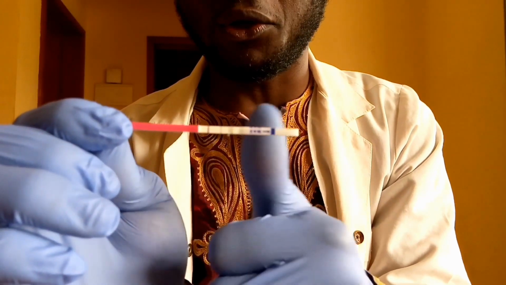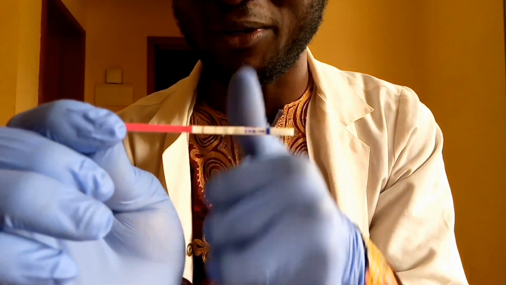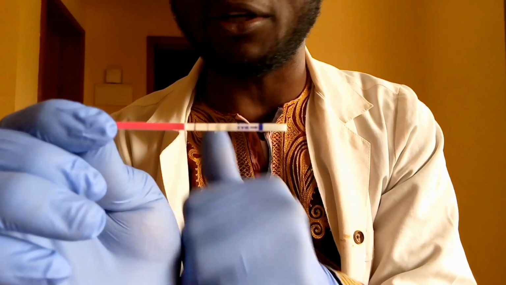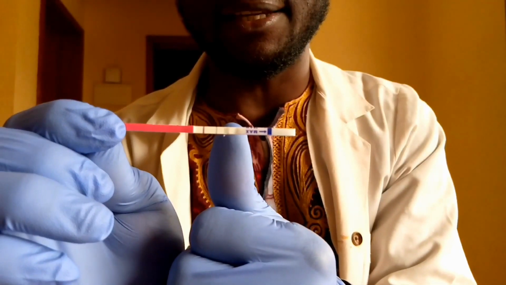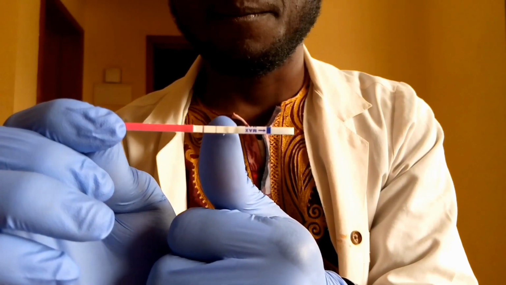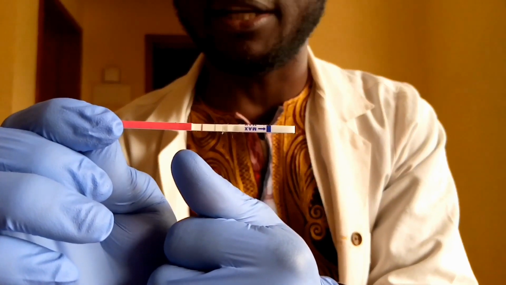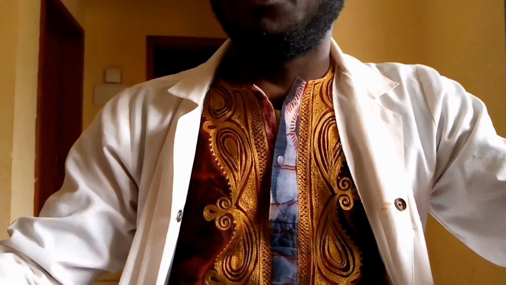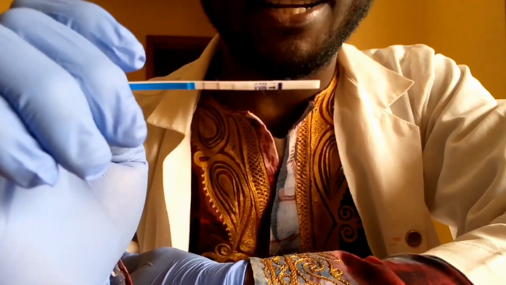So this result for ovulation, when you do it using urine, you will have two lines. Two lines does not necessarily mean you're positive unless the intensity of the test line is equal or more than that of the control line. Now for pregnancy, this is a positive pregnancy test.